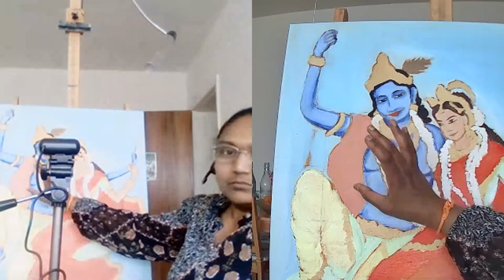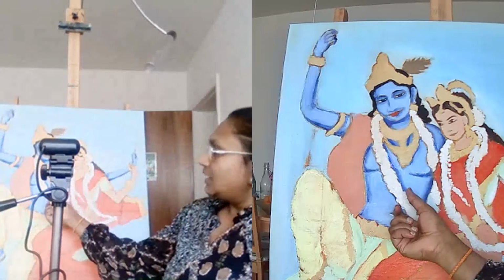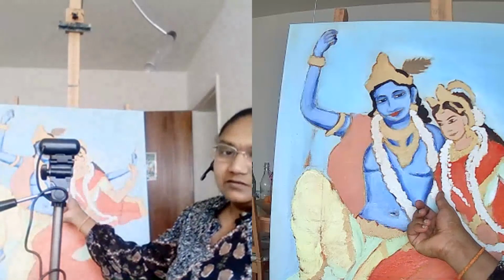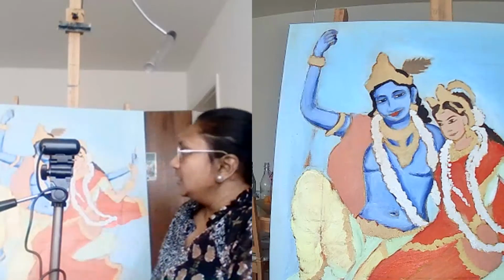In the last session, we focused only on Krishna's body, skin tone. We worked with just two color ranges, a light version and a slightly darker version of blue. I did it very slowly so we could grasp the concept of light and dark.